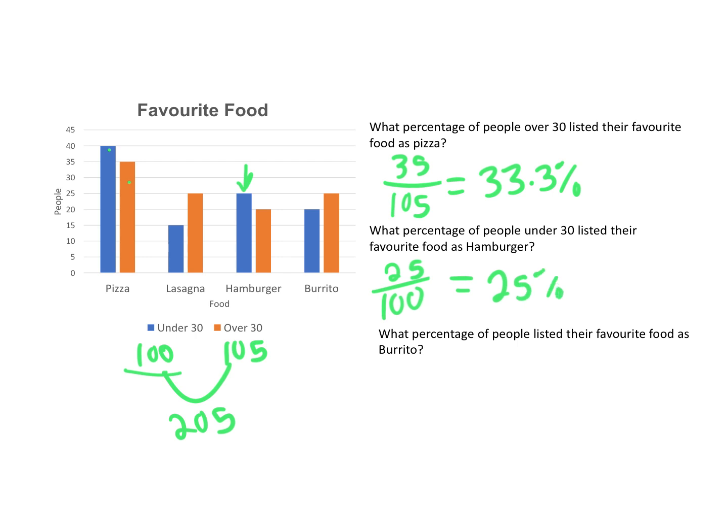Now lastly, for the third question, what percentage of people listed the burrito? Now here, we don't care about the age. So what we're going to do is we're going to add up the two bars. So 20 plus 25 is 45. And then you're going to divide by the total of 205. And this gives you 22.0%.